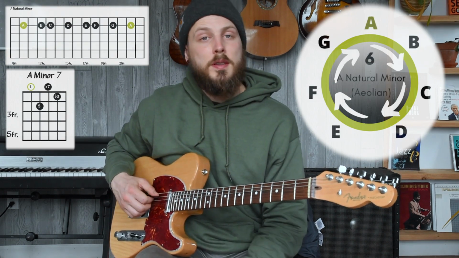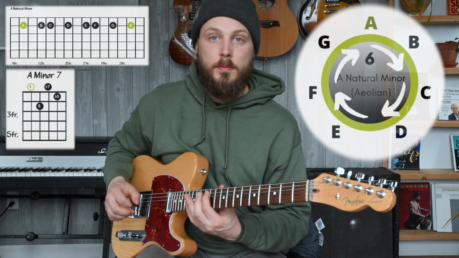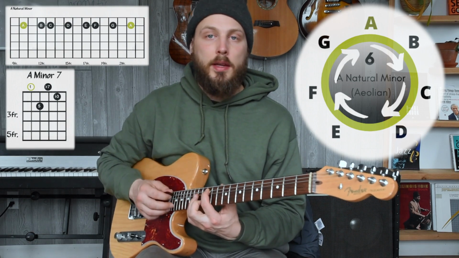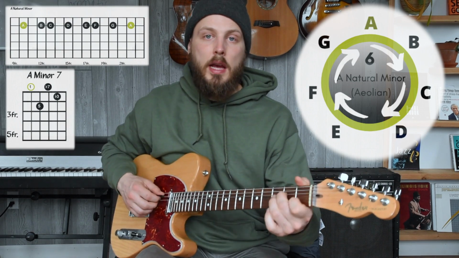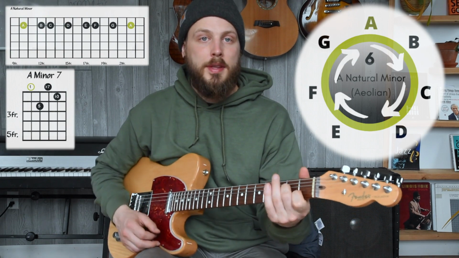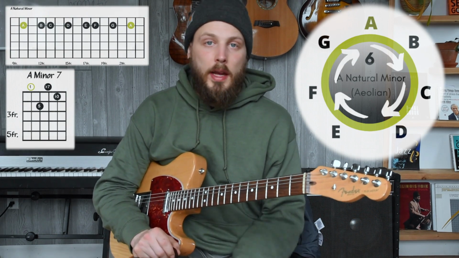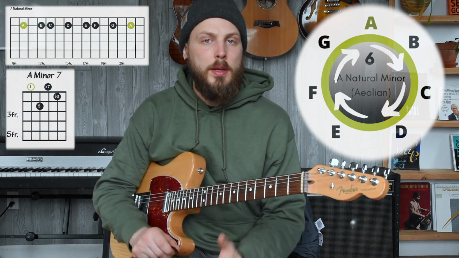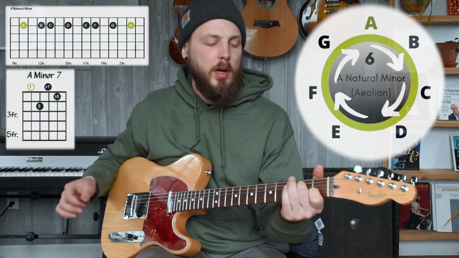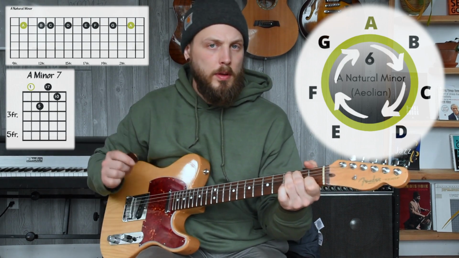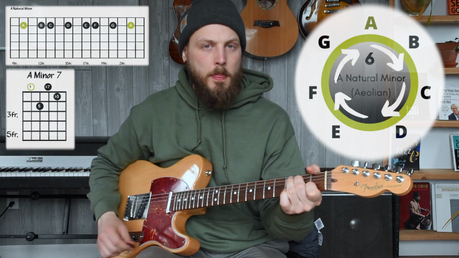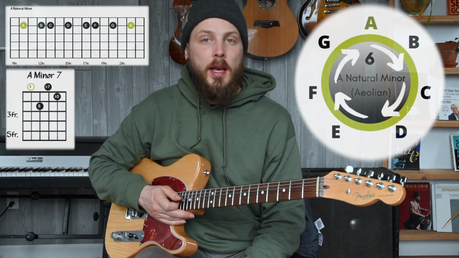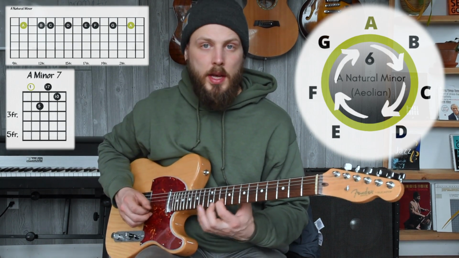The 6th note of the C major scale is A, so looking at the circle from A to A gives us the A natural minor scale, also known as Aeolian. I just call it natural minor though. The chord is a minor 7 chord, and I'm going to play it down an octave, so here at the open strings. To play the scale from A to A, I'm going to start at the 2nd string, 10th fret.